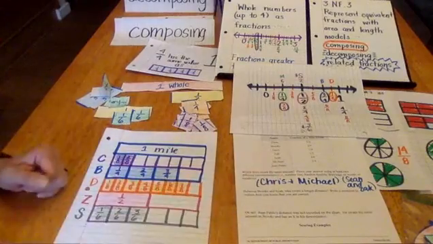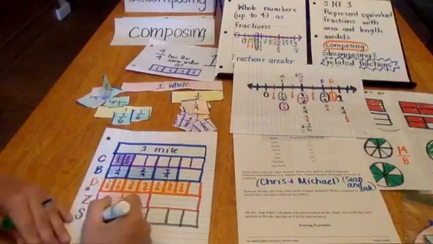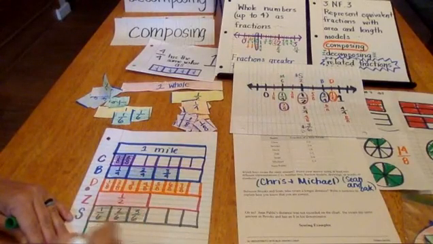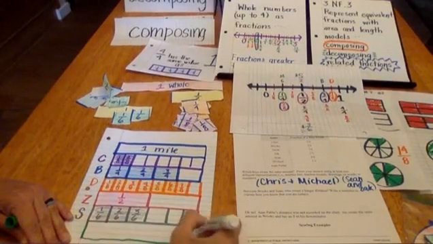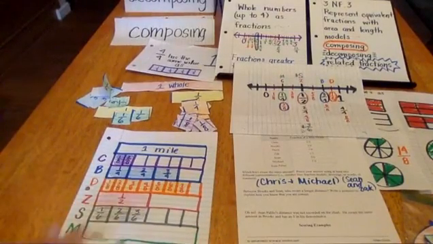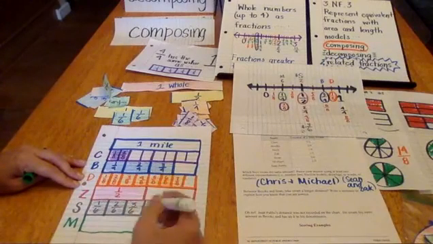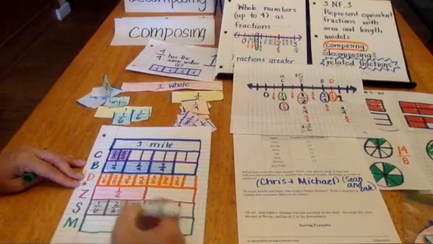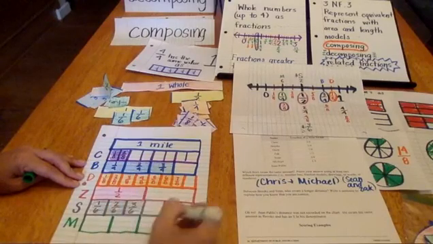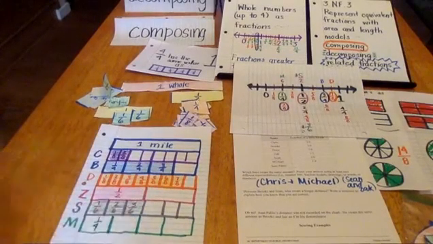Then we have Michael. Michael is in green. So here's Michael. Here's Michael's mile, if you will. So I'm drawing what Michael swam of the mile. He swam 1/4. So I know to decompose, I go half, decompose each half into fourths, and I know that's 1/4.